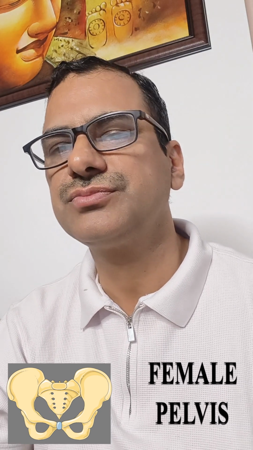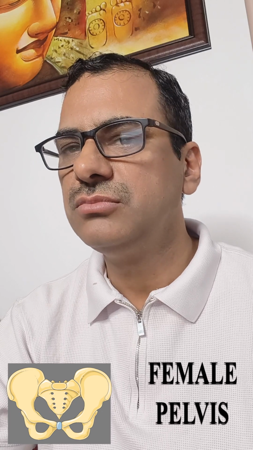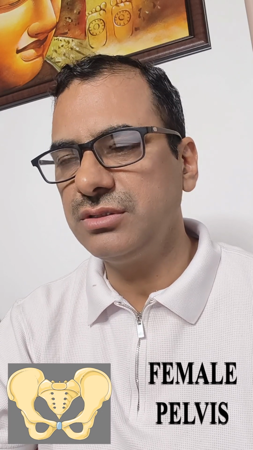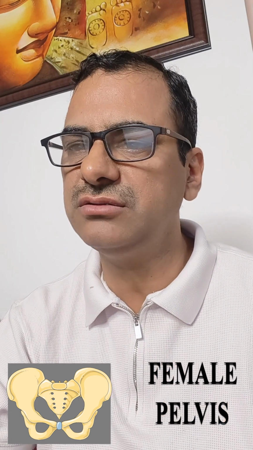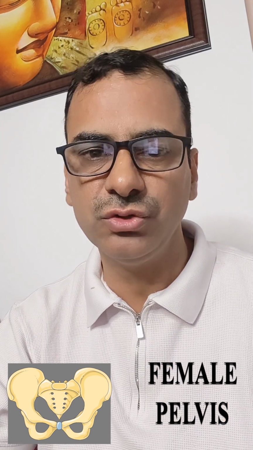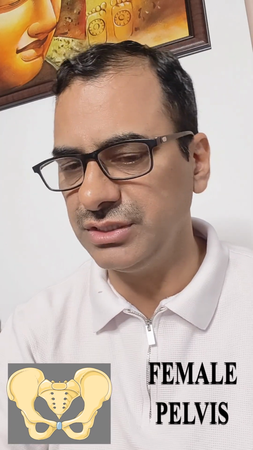Okay. So at the brim, maximum width will be transverse, and at the outlet maximum width will be the antero-posterior diameter. So keep in mind.